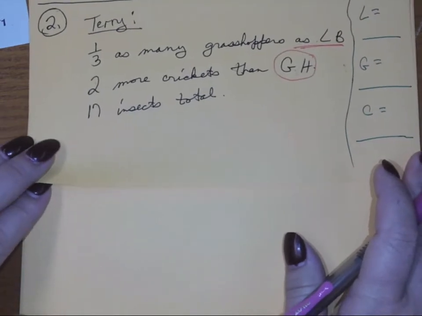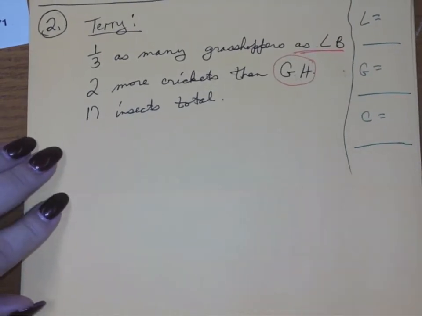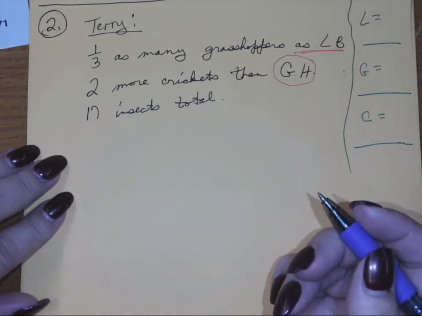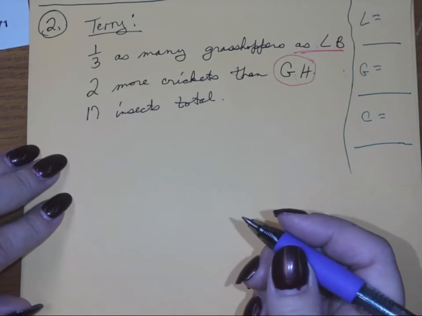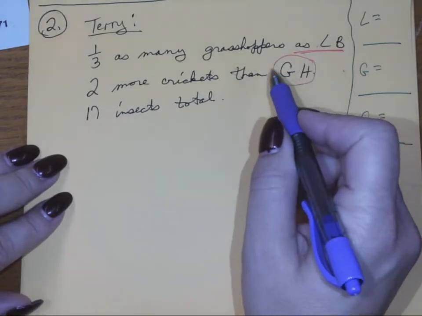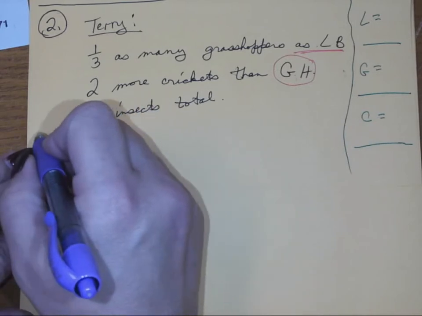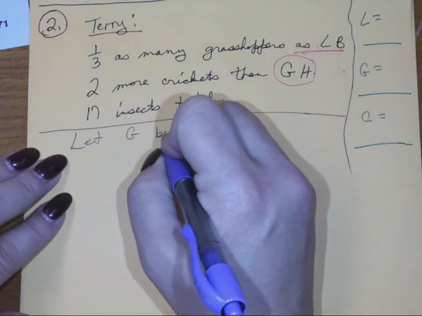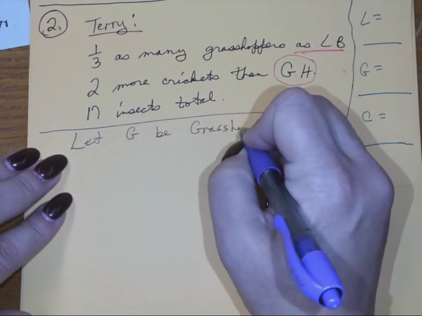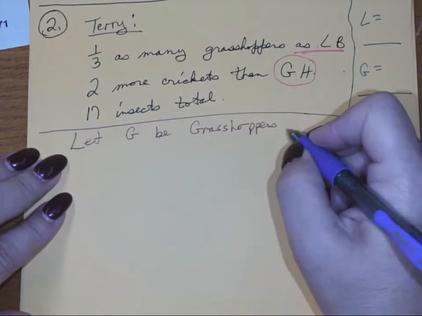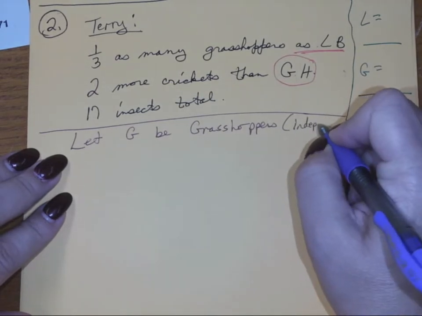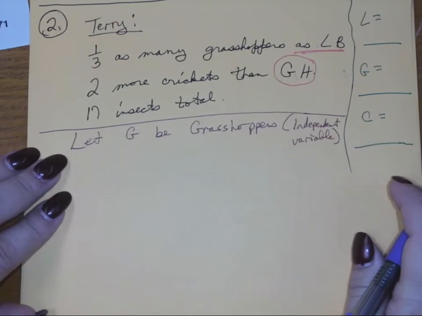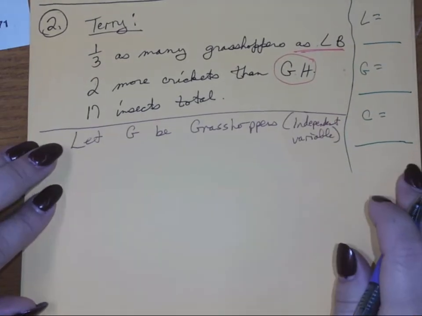So let me show you how I would do this one if I needed to set up those equations, because we did it the other way earlier. So I'm going to do it this way this time just because I didn't do it this way last time. So if I was using the grasshoppers, they're kind of the pivot guy. They're in the middle here. As my unknown, then I'll let G be grasshoppers, which in this case what I'm doing is letting it be my independent variable. Right? It's my independent variable. So I can do whatever I want to with that.